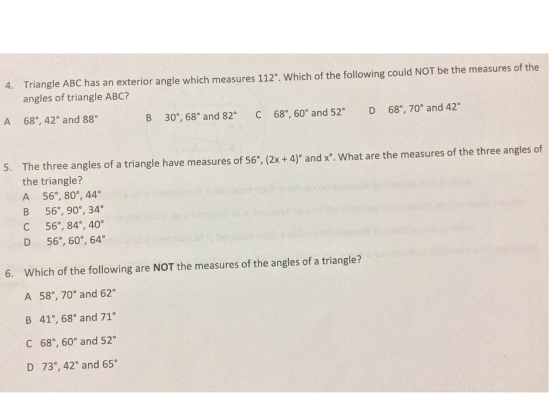Number 5, the 3 angles of a triangle have measures of 56 degrees, 2x plus 4, and x. What are the measures of the 3 angles of the triangle?